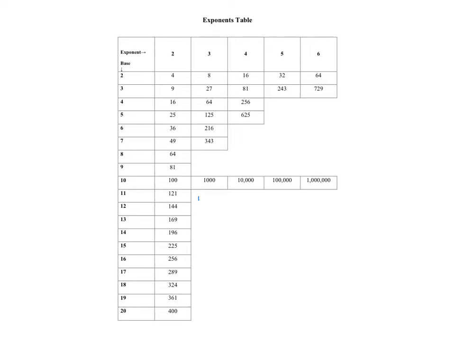Now let's look at number 16. 16 has 36 to the 1/2 plus 125 to the 2/3 minus 81 to the 0.25. Well, the first thing I'm going to do is rewrite that 0.25 as a fractional exponent. So I'll have 36 to the 1/2 plus 125 to the 2/3 minus 81 to the 1/4.